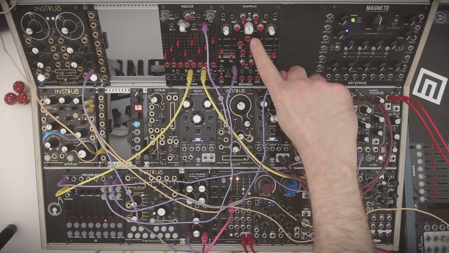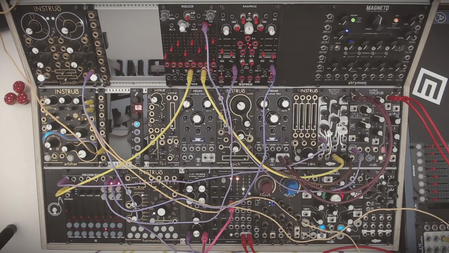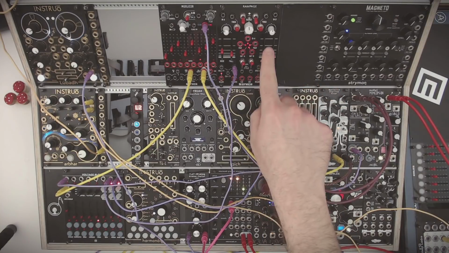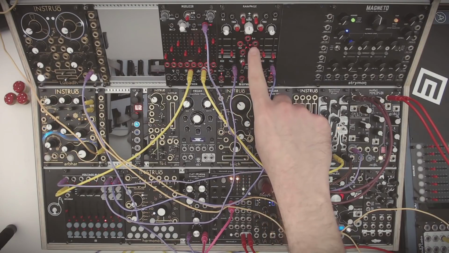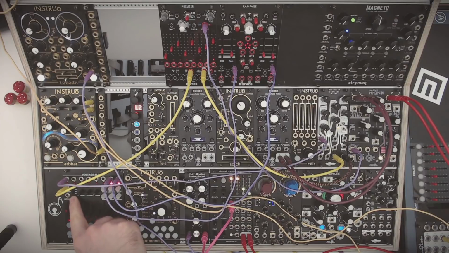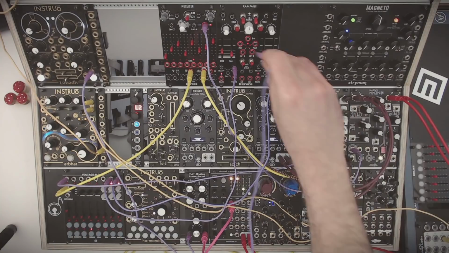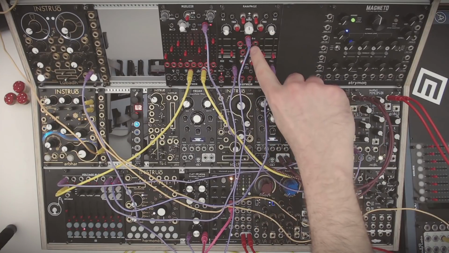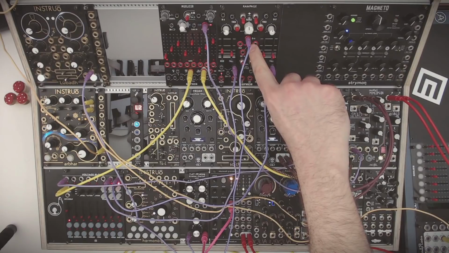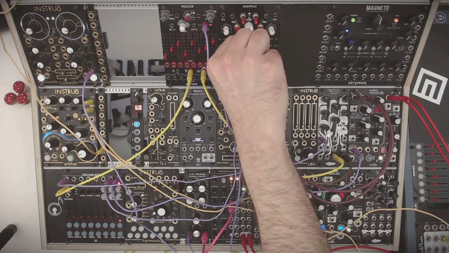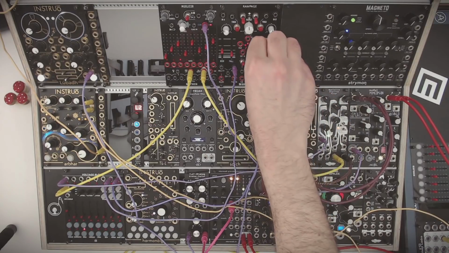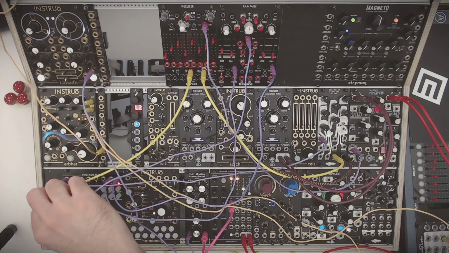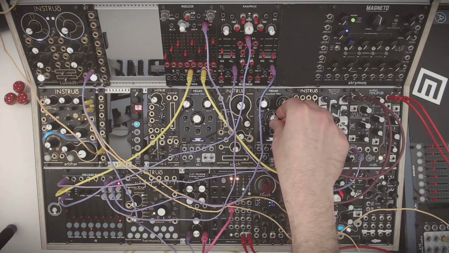And now we will use the comparator output of Rampage, which will output a gate as long as function B is greater than function A. So we will use it to gate the hold function and get glitches in the sequence and create a more complex sequence. So I will take the comparator output. You can see here the lights. I hope you can see this if I take the cable out maybe. You can see the lights exactly whenever the gate is going high and low. So let's use this to the hold function.